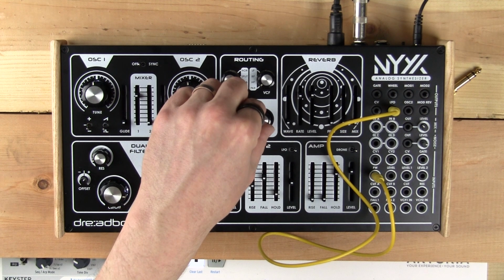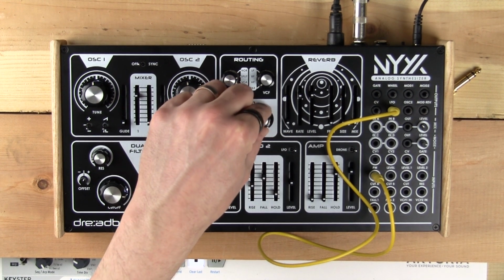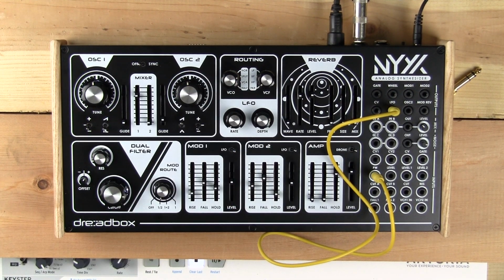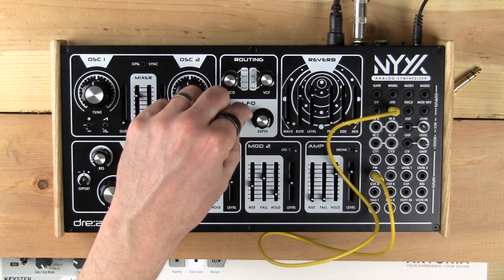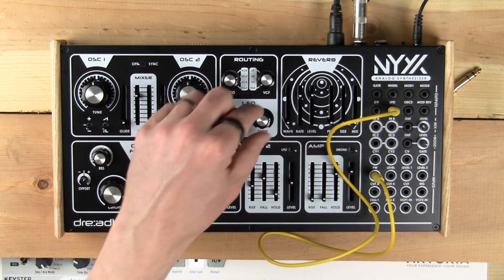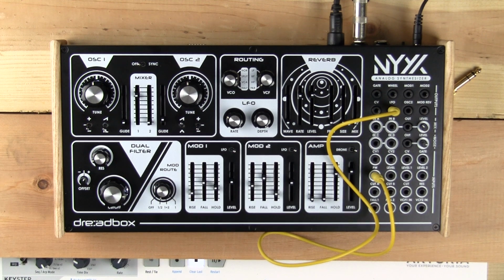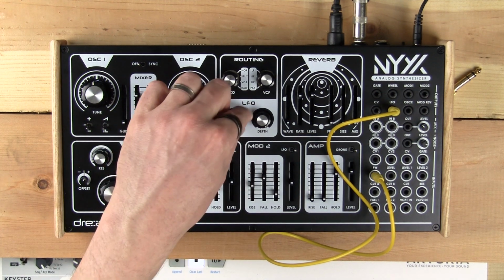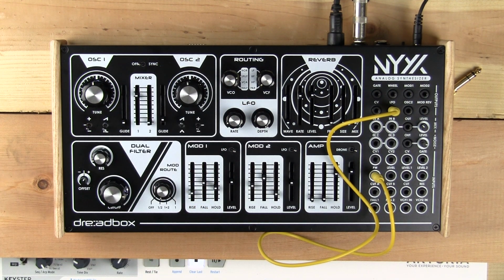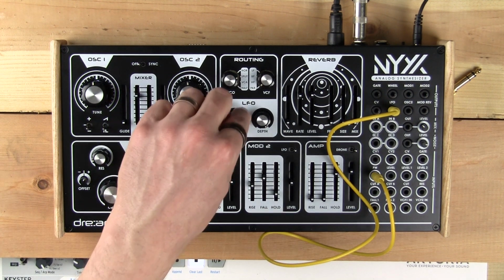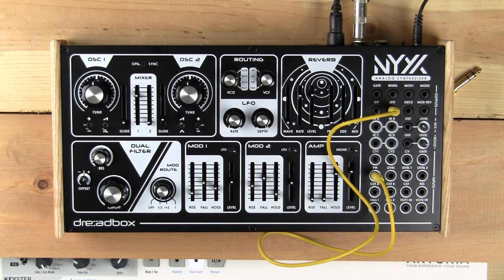So let's turn that up. So that is how you would get pulse width modulation.